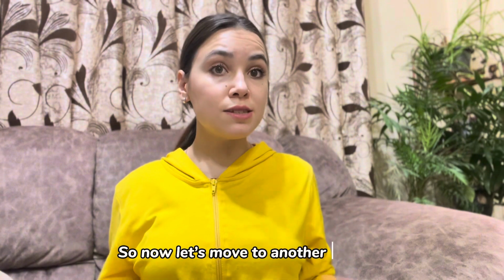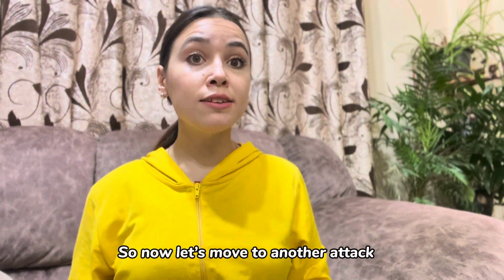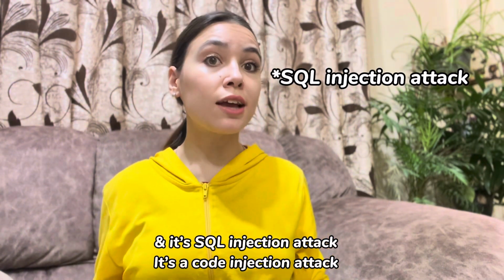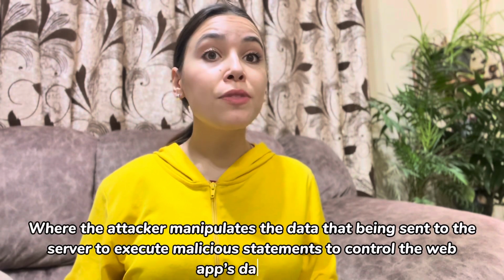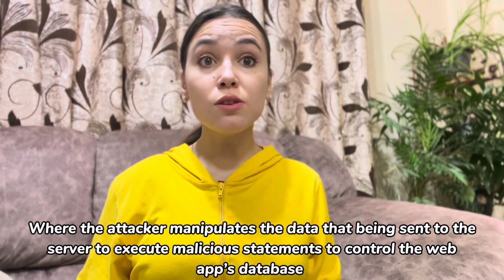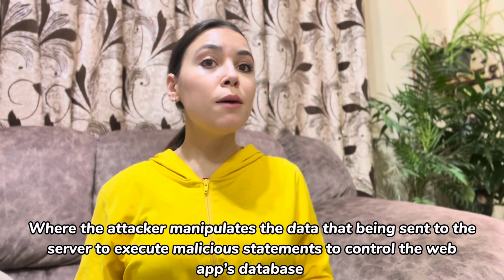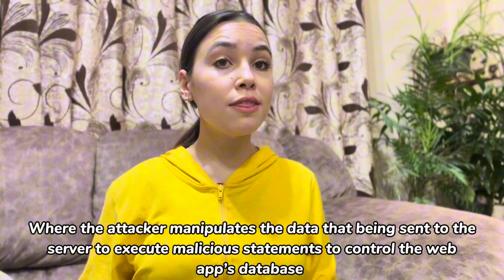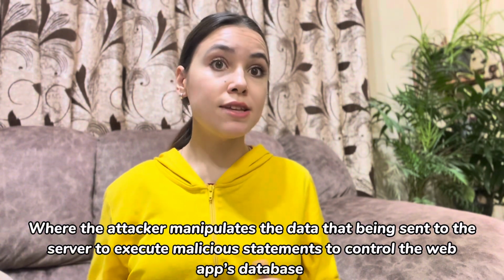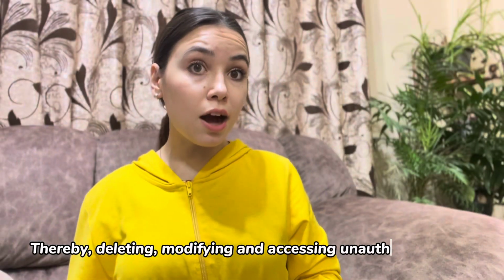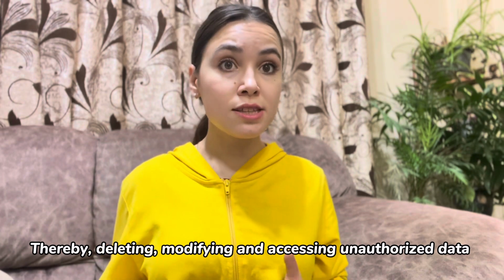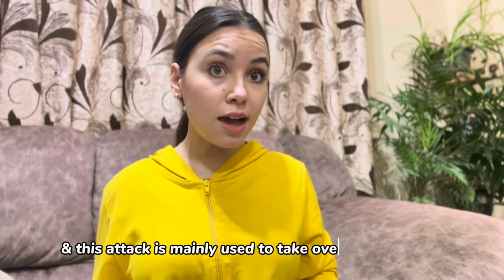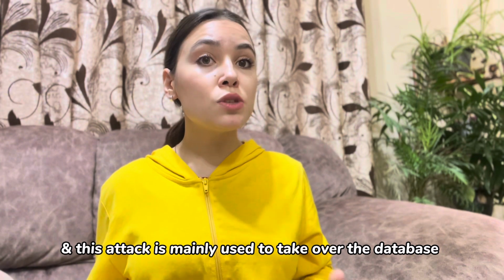So now let's move to another attack, and it's SQL injection. It's a code injection attack where the attacker manipulates the data that's being sent to the server to execute malicious statements to control the web app database, thereby deleting, modifying, or accessing unauthorized data. This attack is mainly used to take over the database.